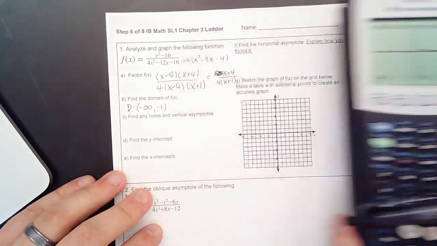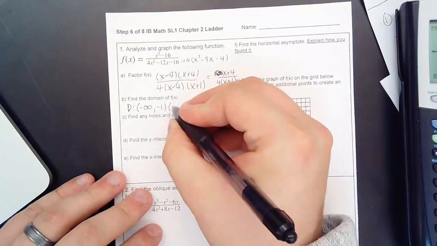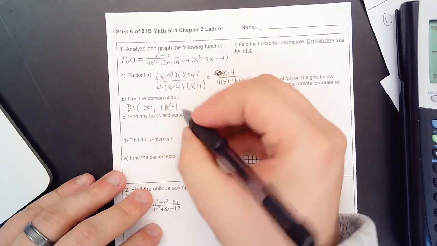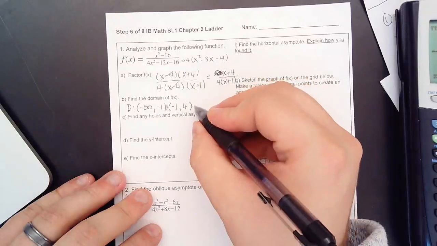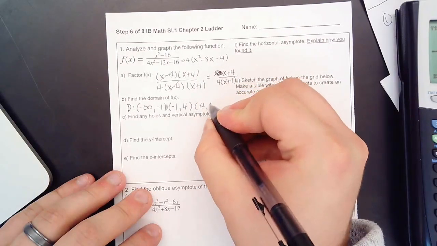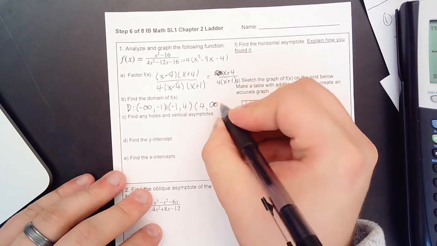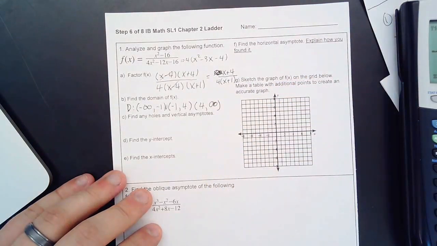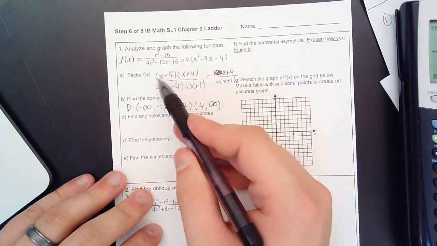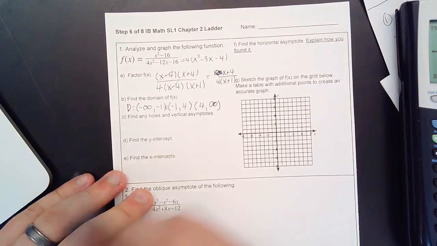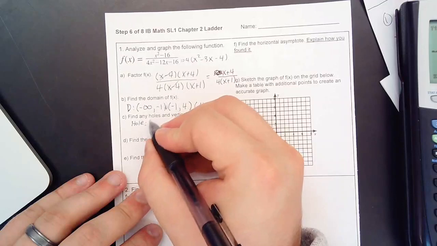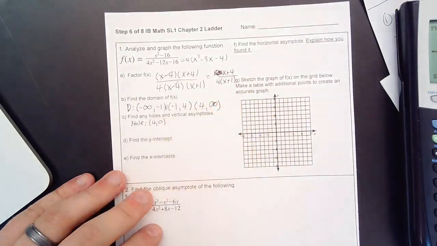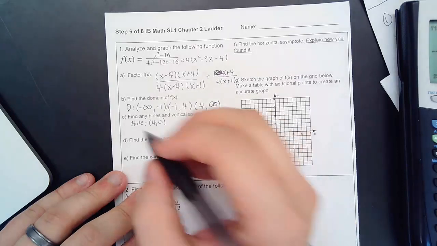So for our domain, we would have to say negative infinity to negative 1, and I'll put a little union here, negative 1 goes up to 4, but it doesn't actually touch it. We don't actually get to 4, and then from 4 to positive infinity. Again, because up here I can cancel out these x minus 4 factors, I do have a hole, and that hole is at the coordinate point 4, 0. There's a hole there.